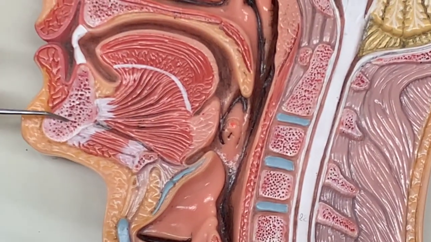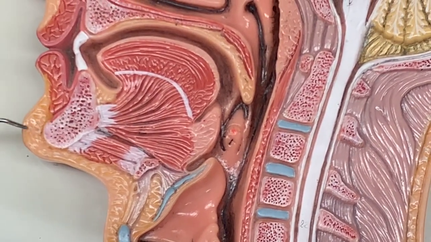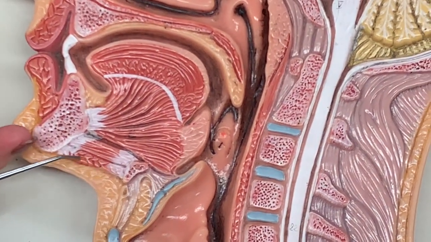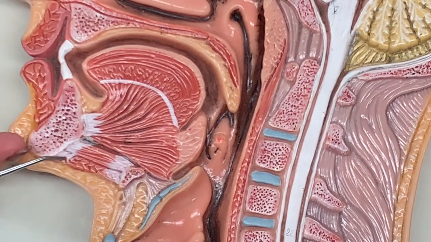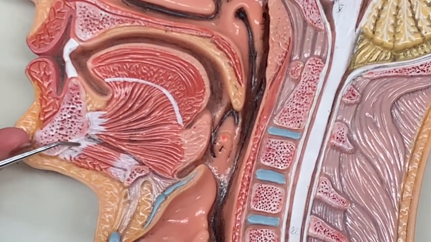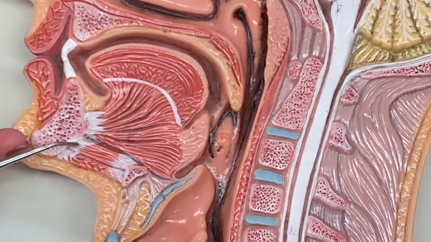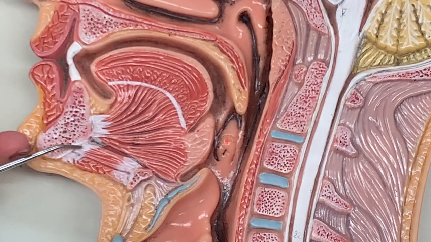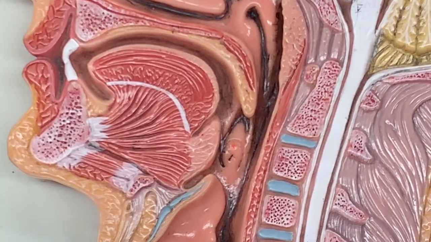Over here, this is part of the bone of the mandible. We can see these muscle fibers going from medial to lateral. This is mylohyoid. This one here, going from anterior to posterior, is geniohyoid. We'll see those later when we talk about suprahyoid and infrahyoid muscles on the cadaver.